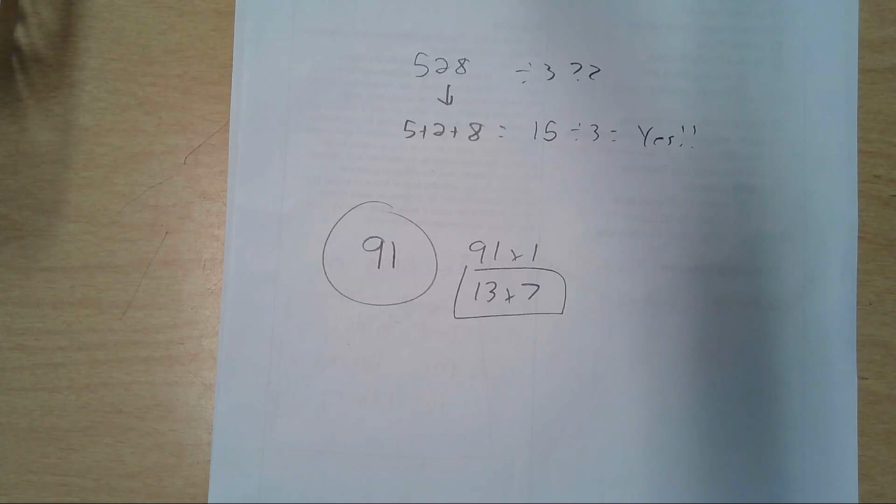Anyway, good with the first part there. Just prime or composite, right? Easy. All right, second part. We're going to be building trees here in a minute.